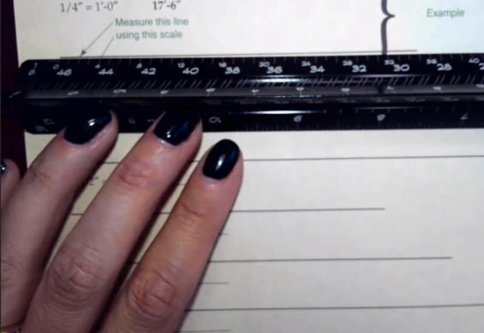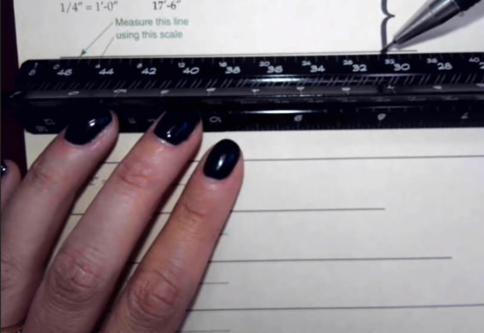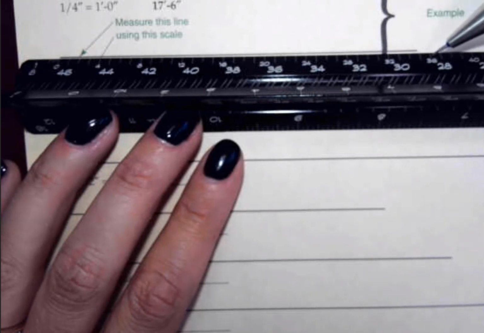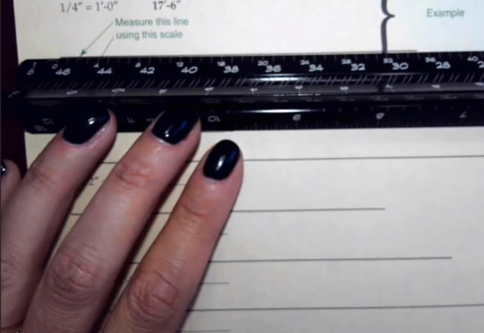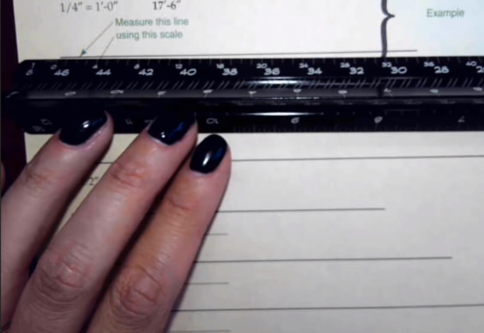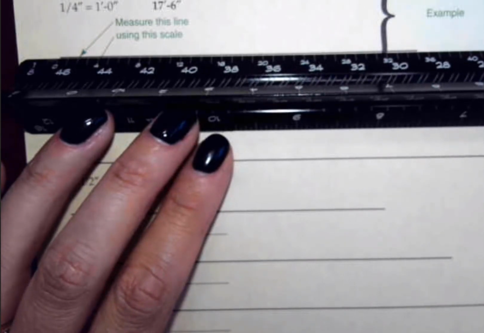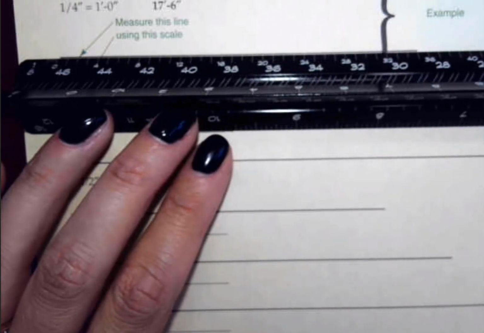So I'm going to go ahead and line my scale up with the 0, and I'm going to start to come across and look that it looks like my line doesn't quite make it to the 36. So what I'm going to do is slide it back to the 35, but it looks like it's actually landing on the 35. So my answer for this question is 35 feet.